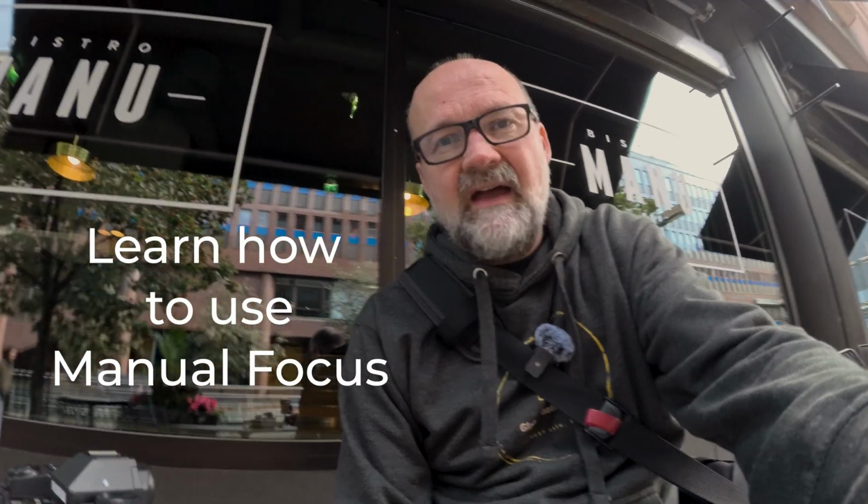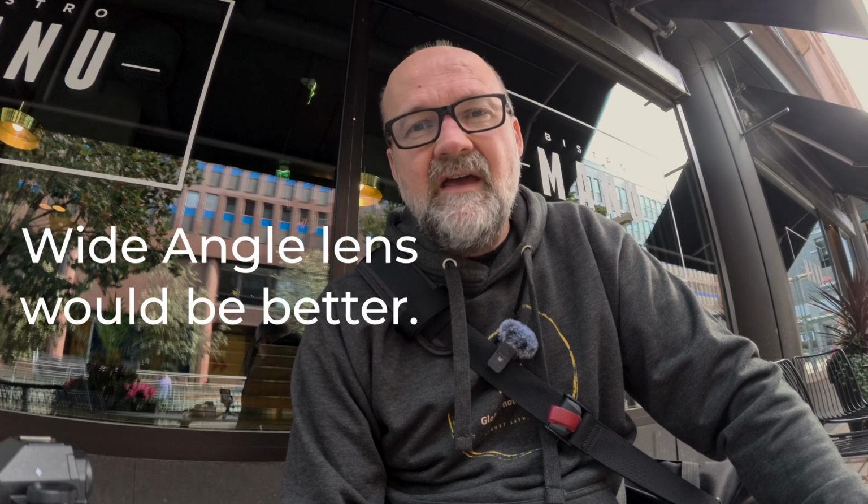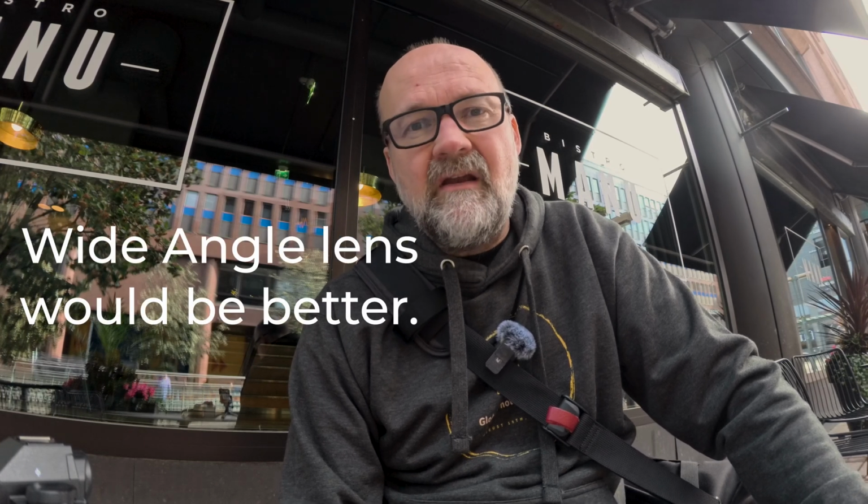And 2 things I need to say before we continue. I forgot to say them earlier. Learn how to use manual focus, because when you have text like that on a window, it's a lot better to use manual focus so that the autofocus won't grab the text. And then another thing is that a wide-angle lens should have been a better choice for this particular photo shoot. It would be easier to get those shots with the reflections.